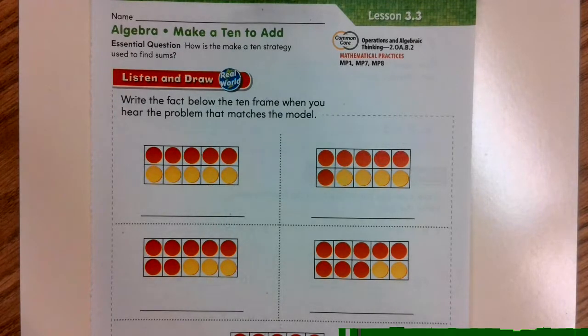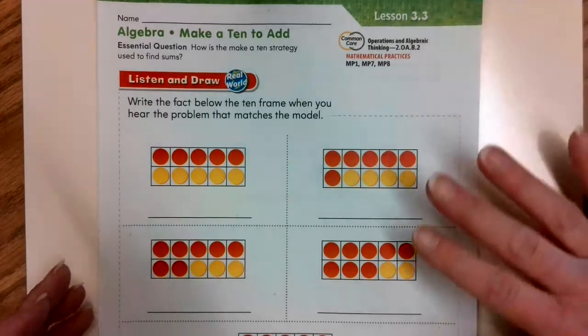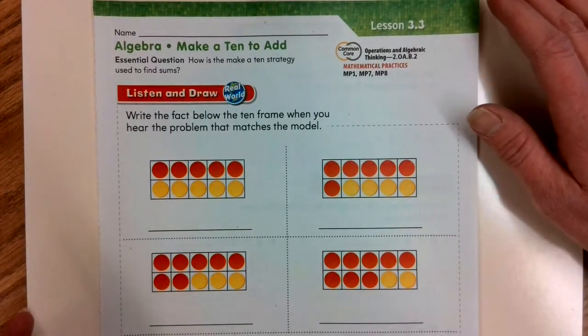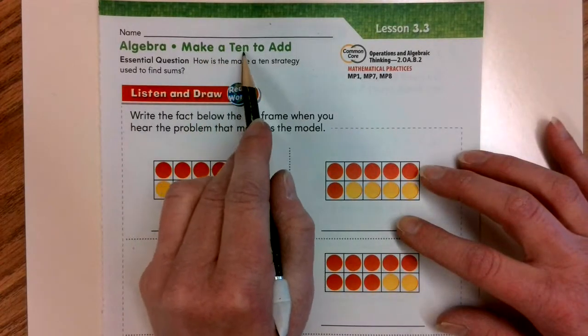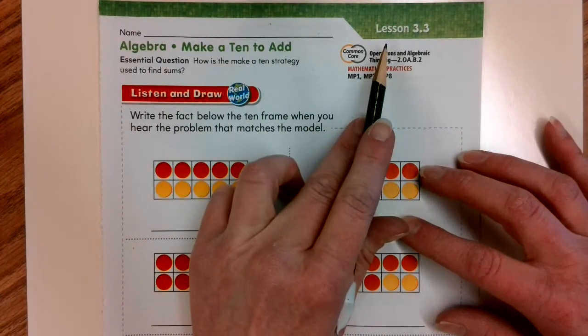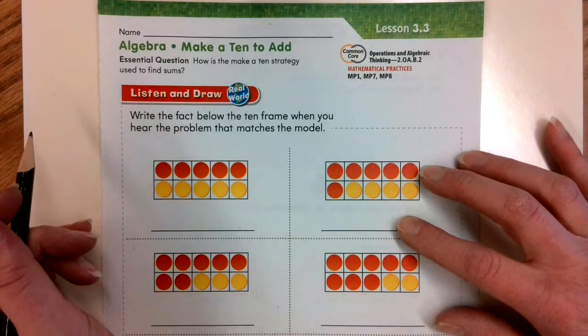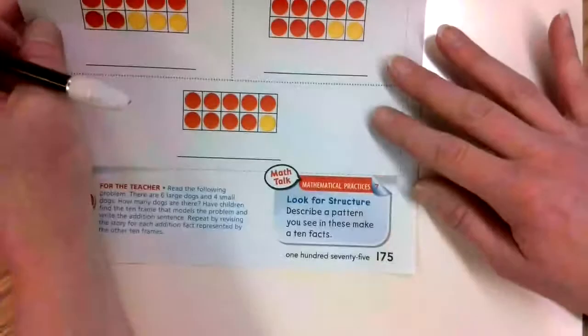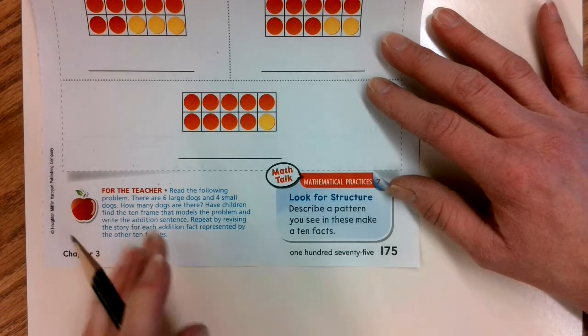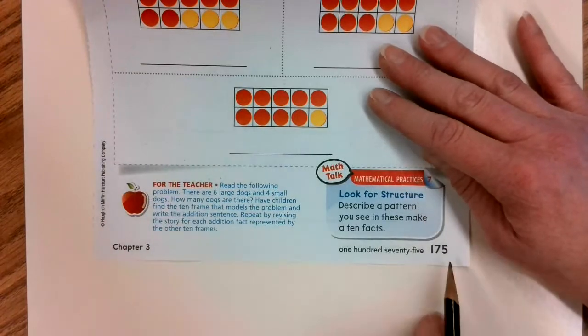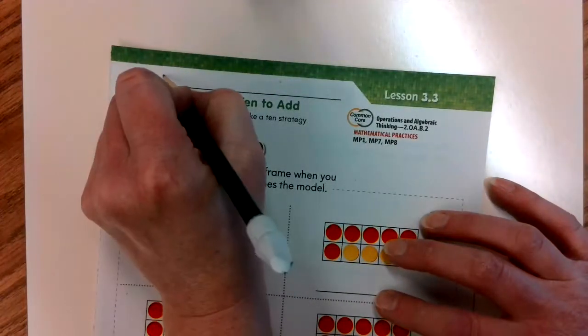Boys and girls, today we're going to learn another addition strategy, and it's called Make a 10 to Add. This is lesson 3.3, and this is page 175 in your Go Math book. Okay? Make sure your name is at the top.